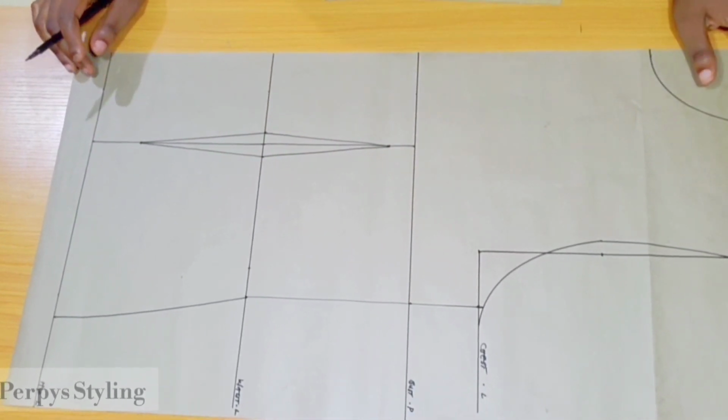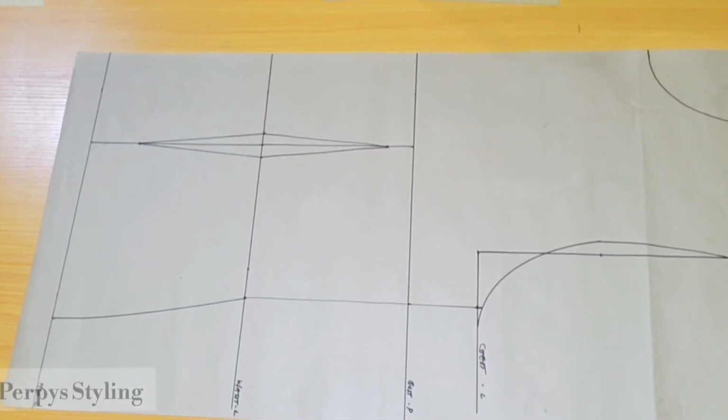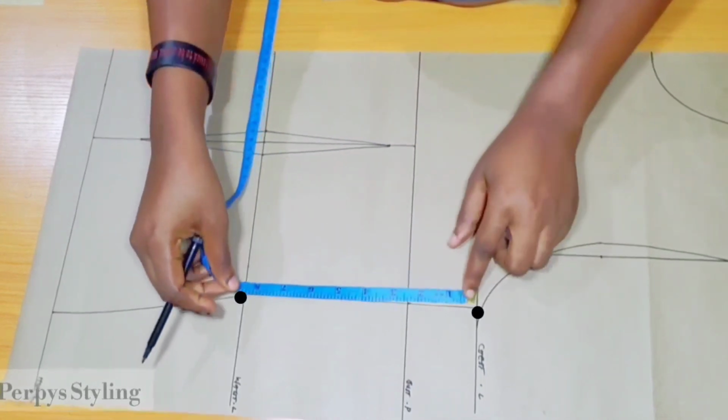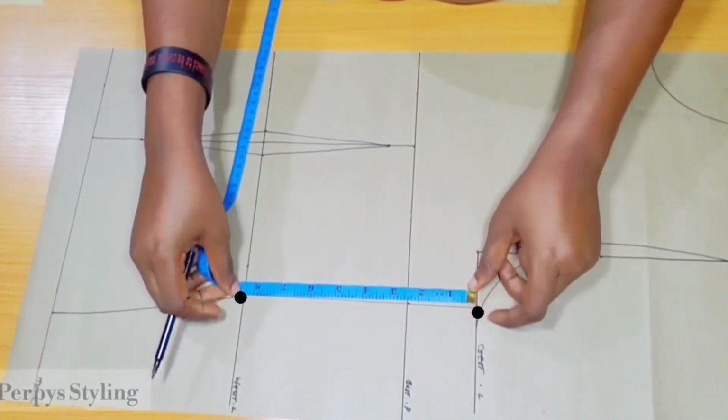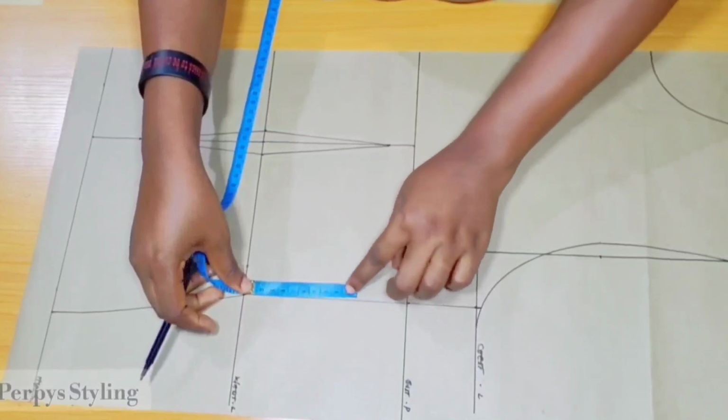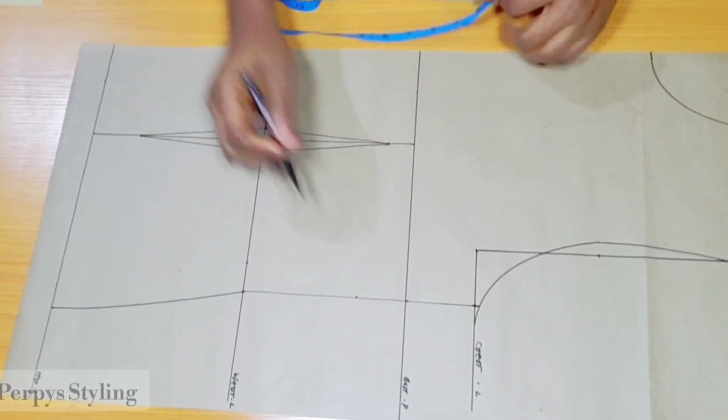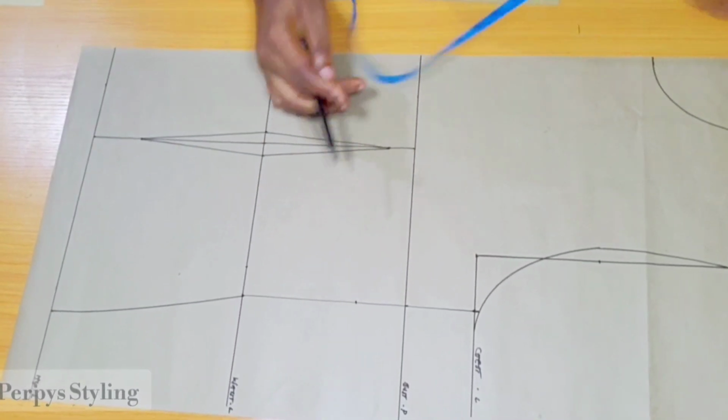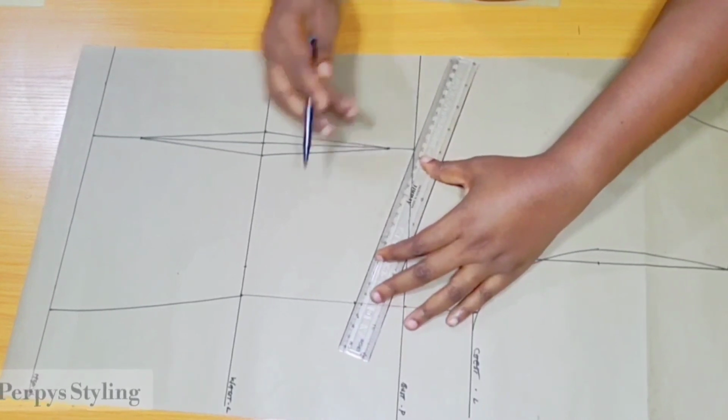So moving over to get our bust dart, I'm going to get the midpoint from our chest line and our waistline. Get the midpoint and then we'll connect it to the bust point like so.